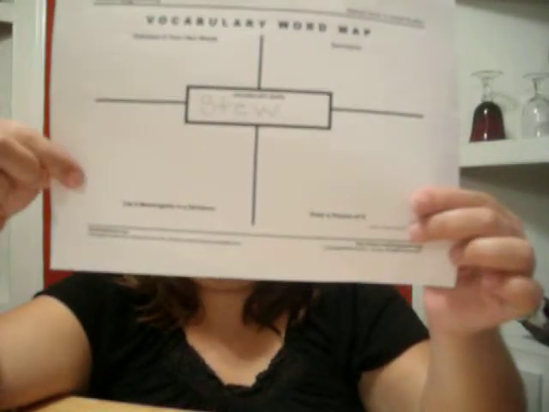At the bottom of the worksheet, it gives a place to draw a picture and to use it meaningfully in a sentence. So the students will complete that part for homework. Early finishers can do a matching worksheet that the teacher will provide. It's just a worksheet with the words and the definitions, and they'll just put the correct answer in the blank.